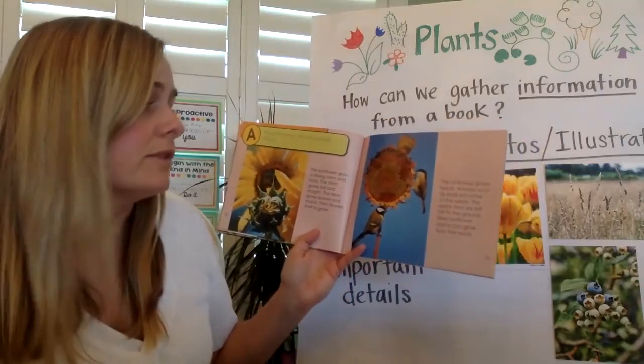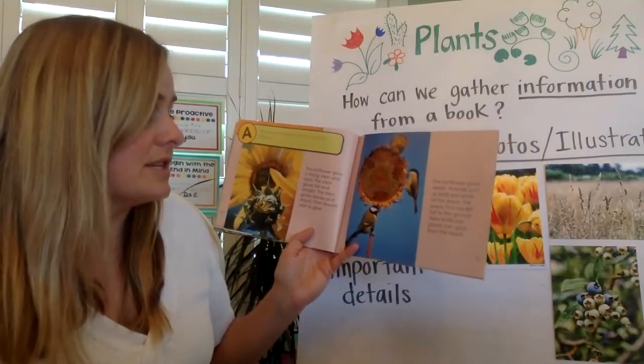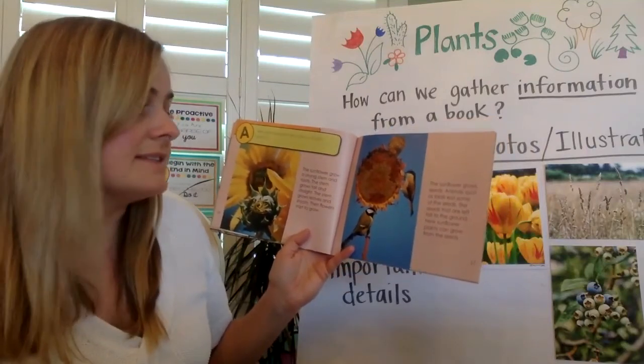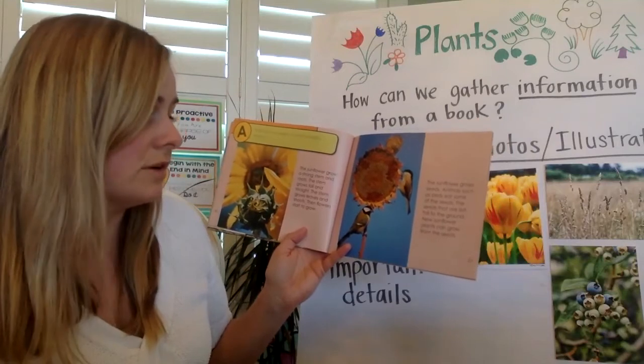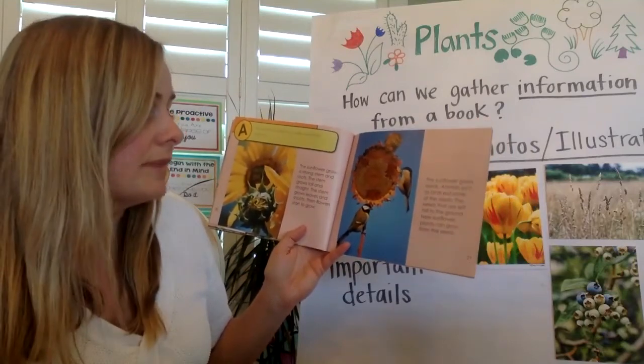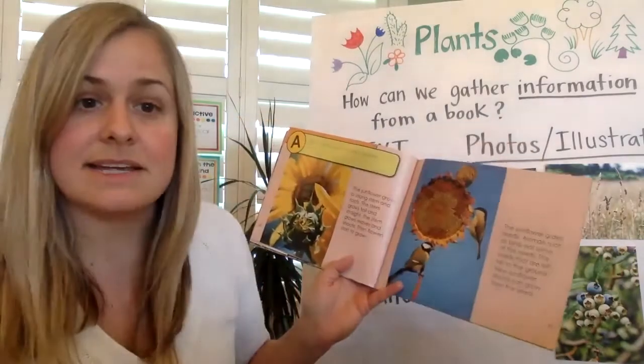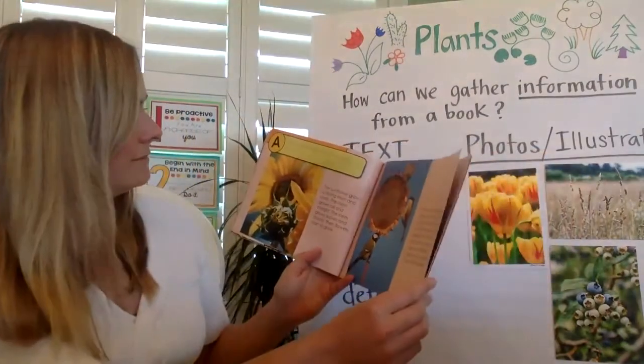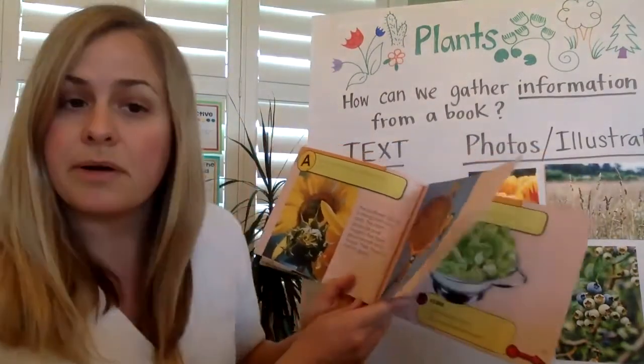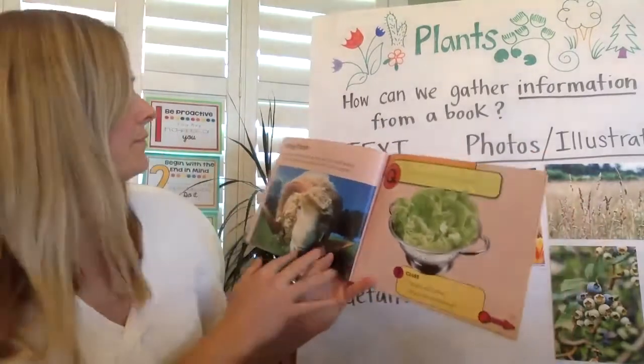The sunflower grows seeds. Animals such as birds eat some of the seeds. The seeds that are left fall to the ground. New sunflower plants can grow from the seeds. Seeds are an important part of plants.